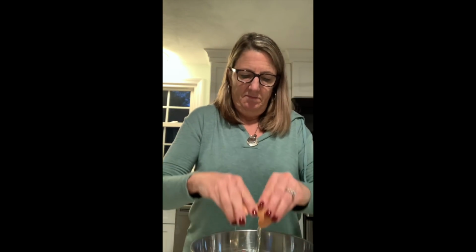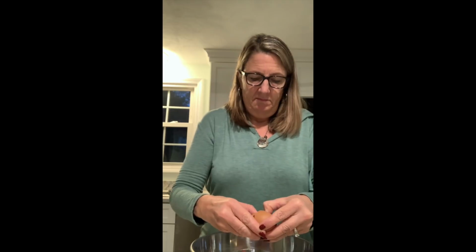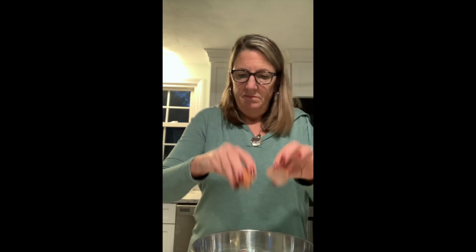It calls for 2 eggs. It calls for 5 tablespoons of butter. So after this, we're going to mix it all together.